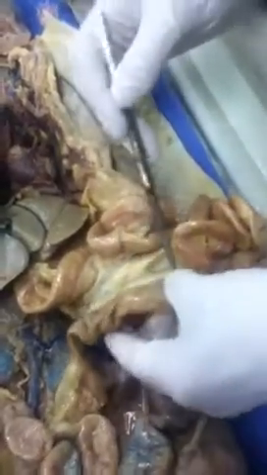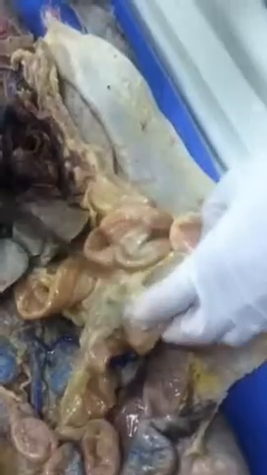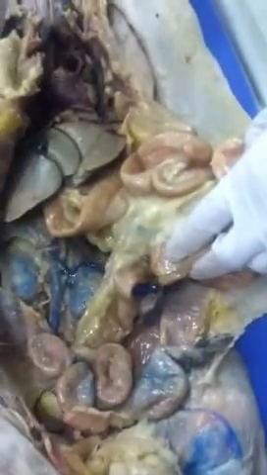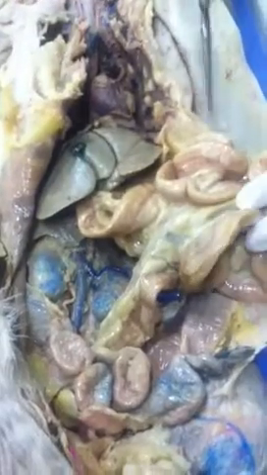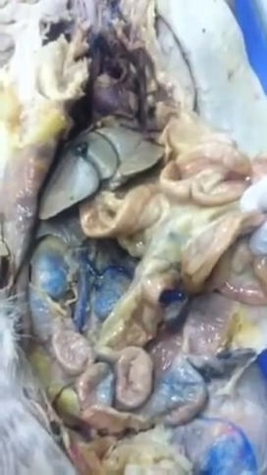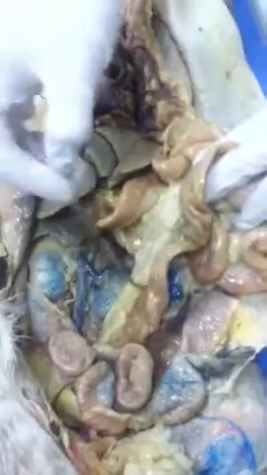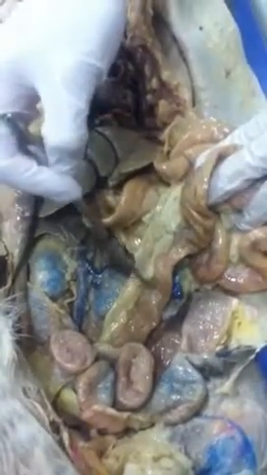Okay, so then we have the large intestines, which in the human, the large intestines, remember, kind of goes up, ascending colon, across transverse colon, and down descending. The cat doesn't do that. So if I just tag here, I just want large intestines.